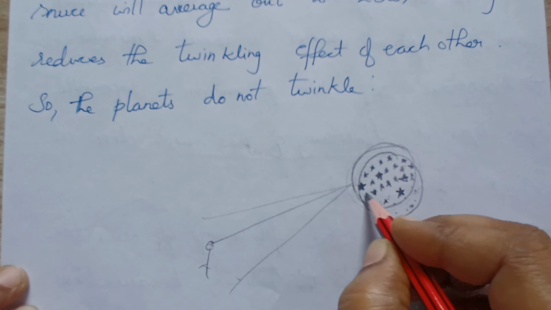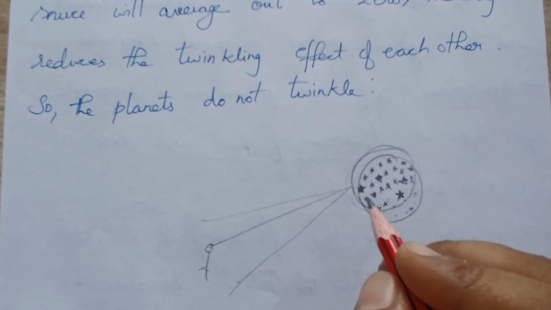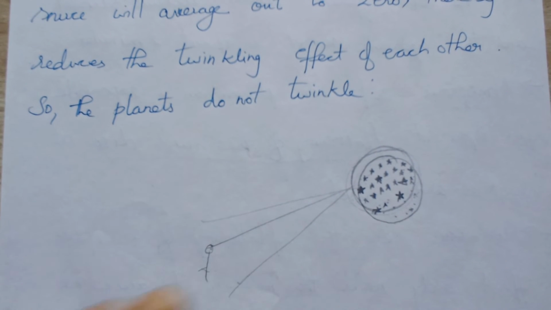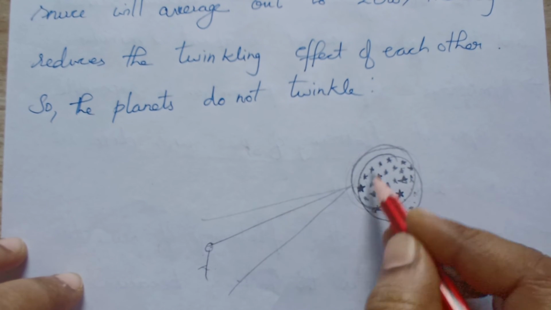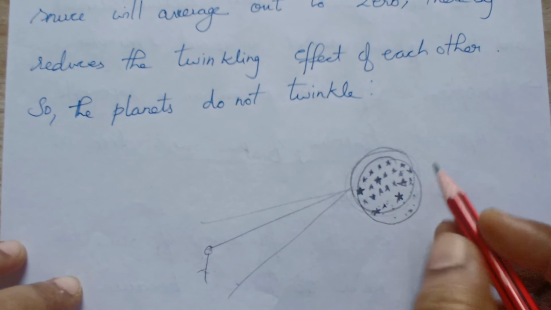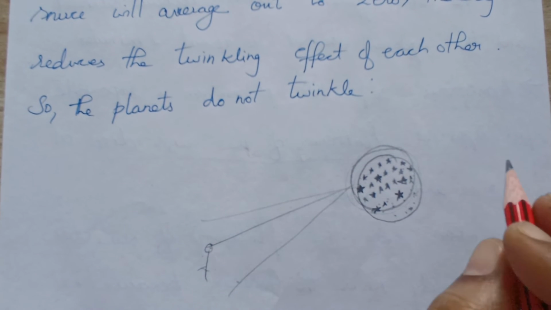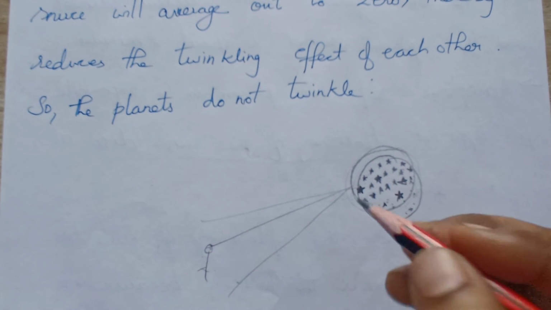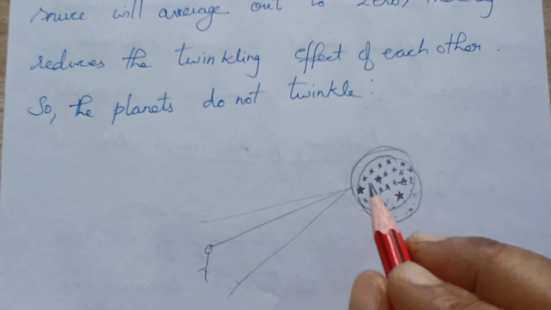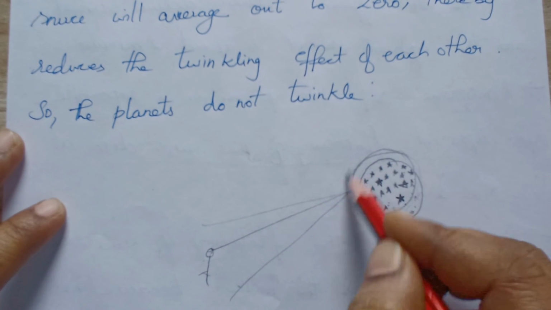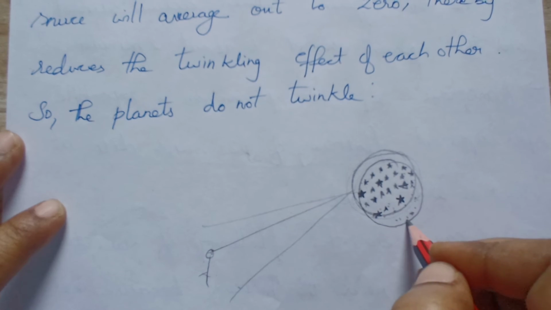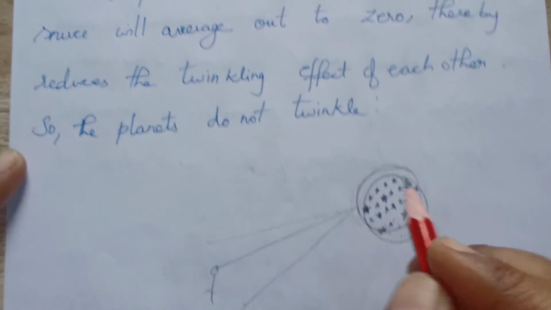So the variation is very less, because compared to so many individual stars, the one or two dim ones get nullified. If you take the average, it will be 0. So that makes the planets not twinkle. It will always be glowing like that.